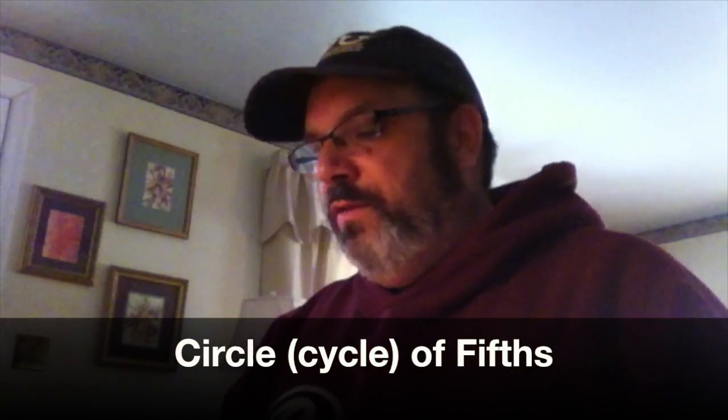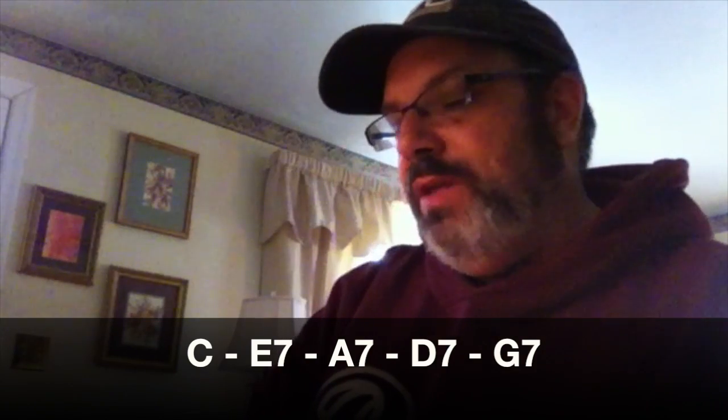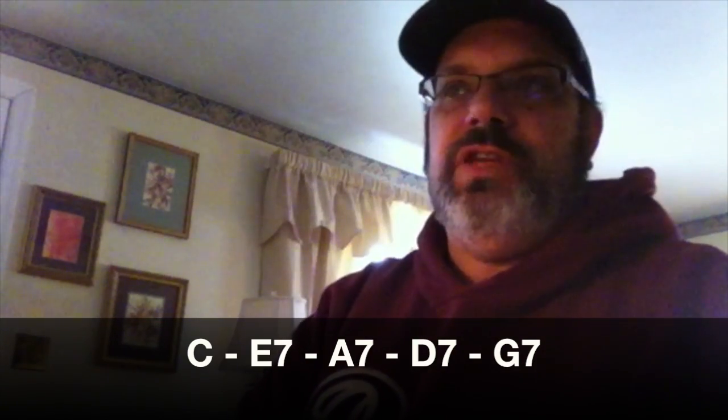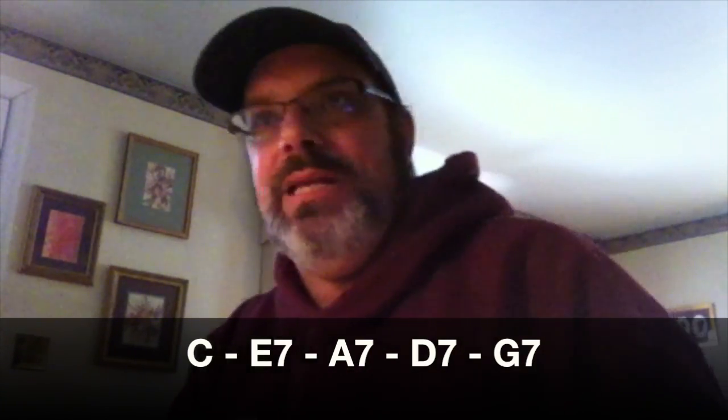Cycle of fifths runs, in the key of C, like this: it would run C to E7, A7, D7, G7, back to C.